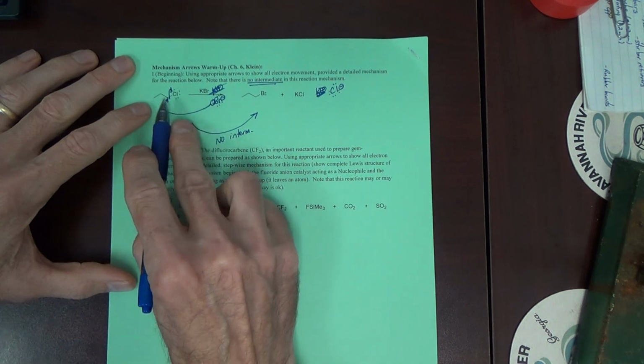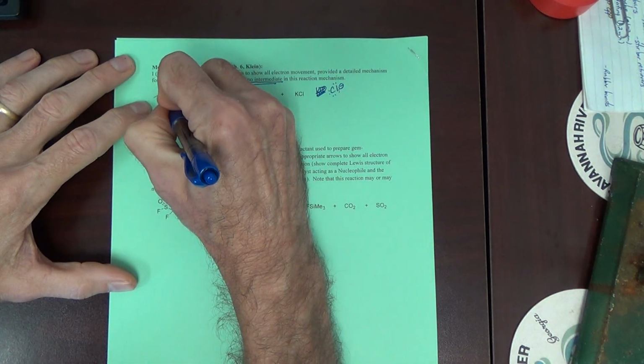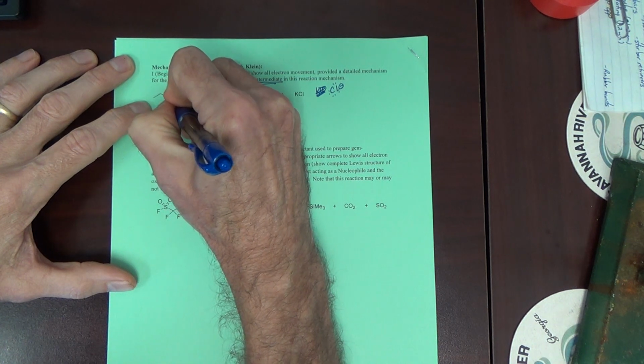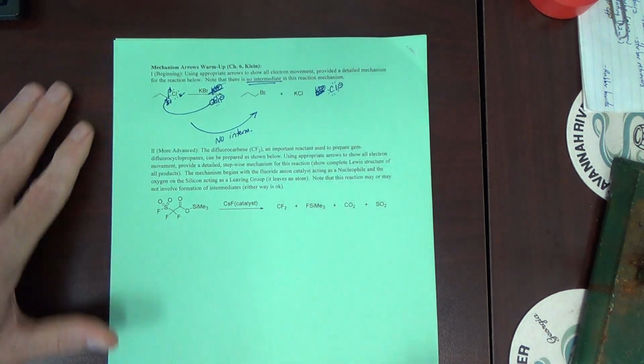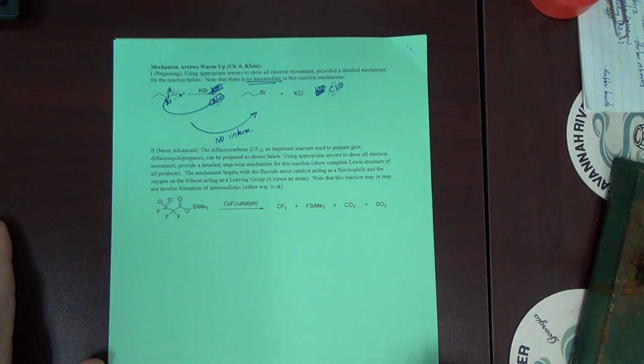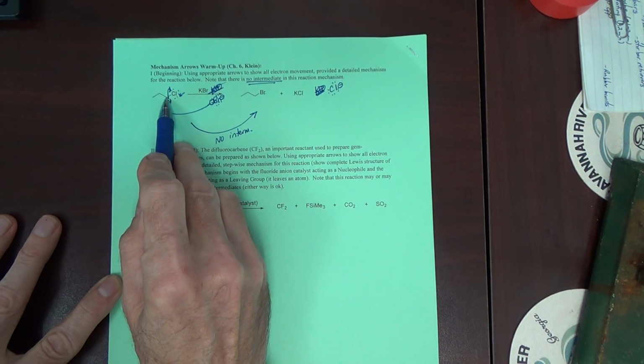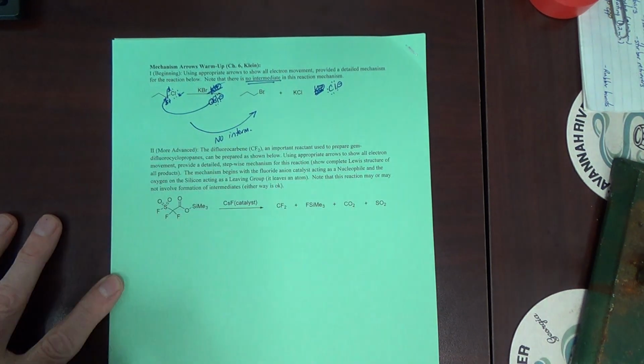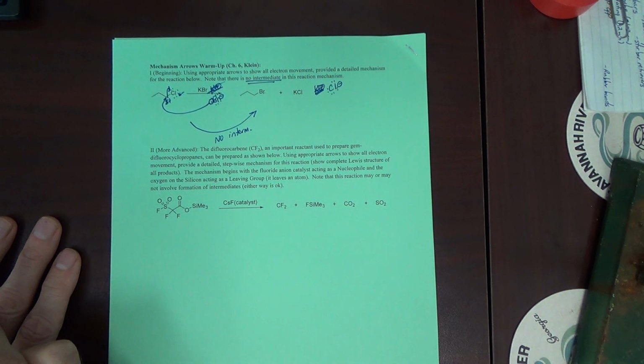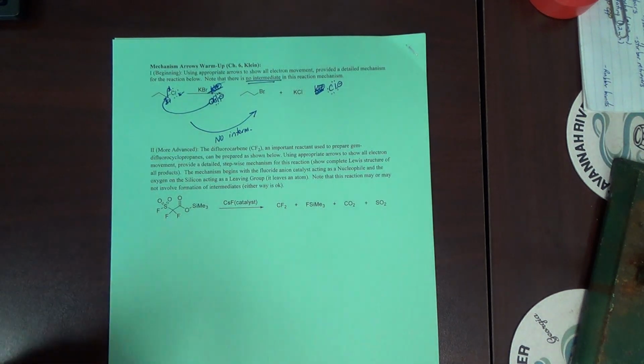Why would the Br minus attack that carbon? Well, that carbon is partial plus. There's a dipole here, partial plus, and the Cl is partial minus. And so the negative charge is attracted to the partial positive carbon. And we can get a reaction. It's called a substitution reaction. So, some of the thought process that's there.